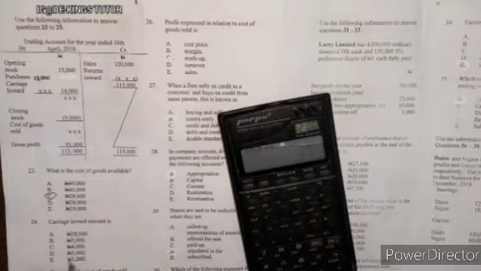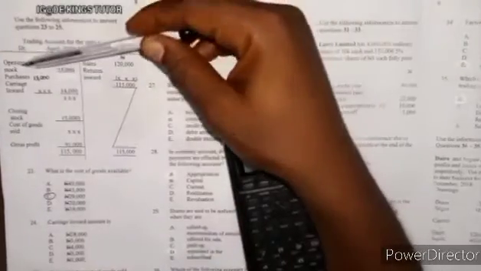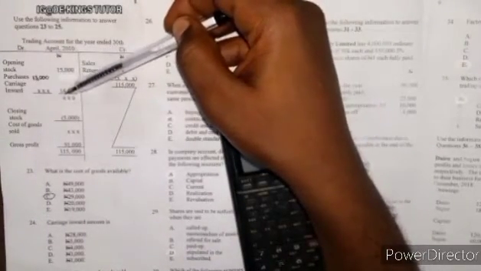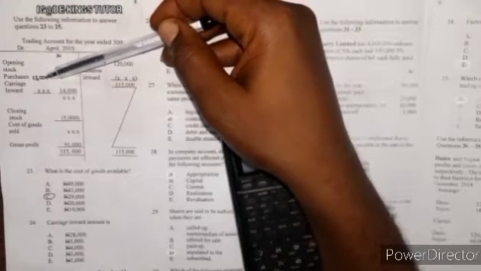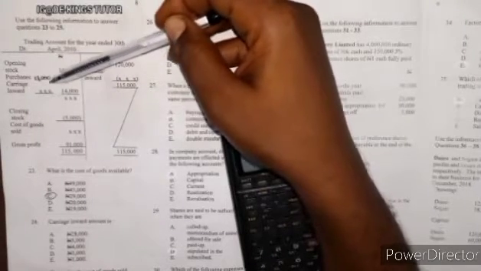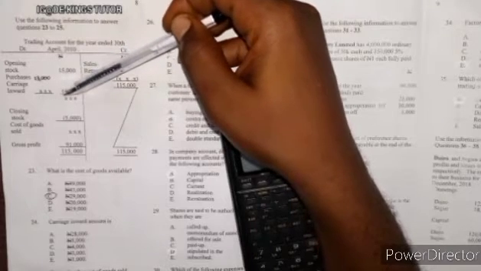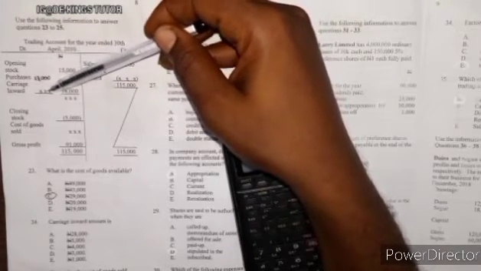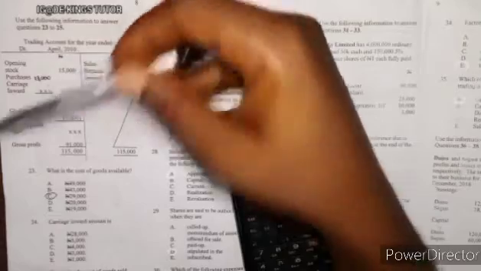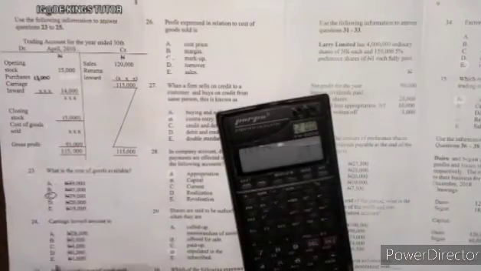The next one, the carriage inward amount is dash. Now if you check here, opening stock is 15, and they said the total here is 14, meaning addition of this and this should give you 14. So what can be added to give you 14? It is 13,000 plus 1, or you can do 14,000 minus 13,000 to give you 1,000. So carriage inward is 1,000.